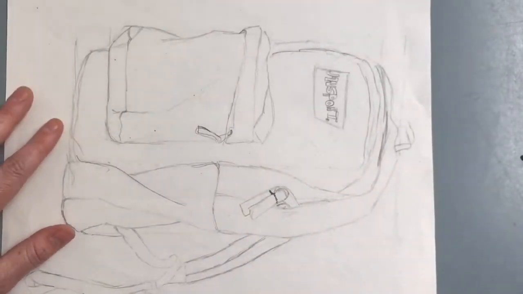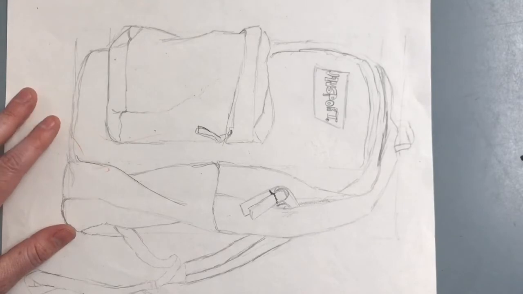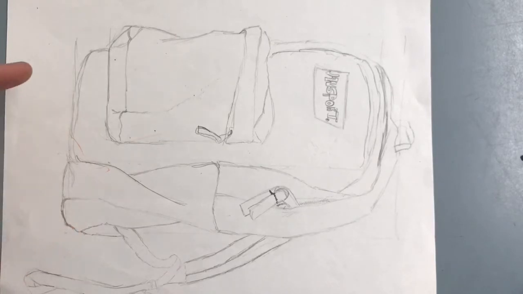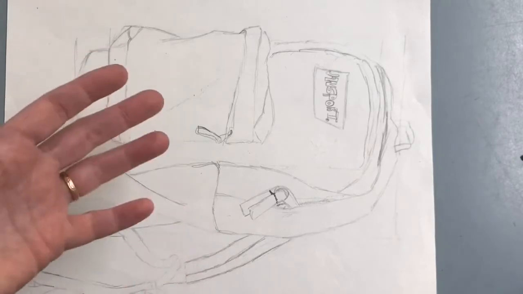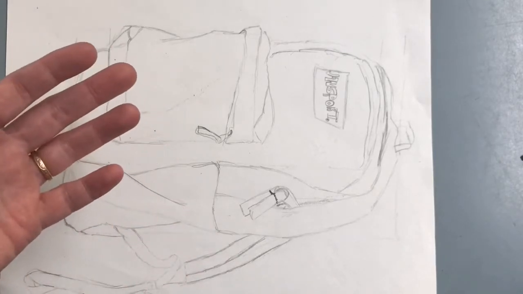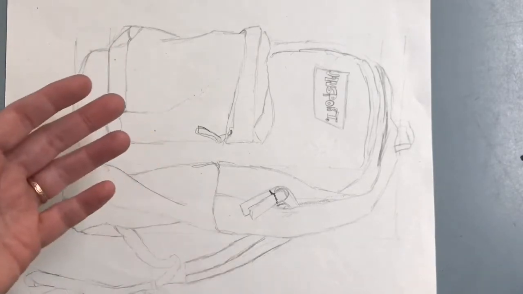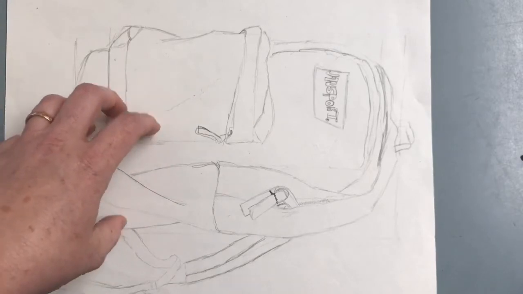If you're going to do this over the course of a couple days and you're going to move the object, you might want to take a photo of it to remind you what position it was sitting in, but then don't cheat and try to draw from the photo later. The photograph is cheating because a photo has already flattened everything for you. I want you drawing from real life.